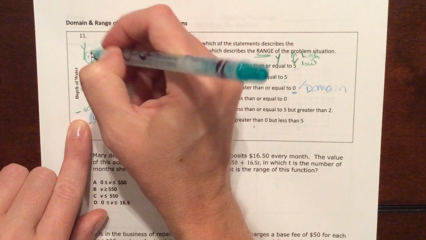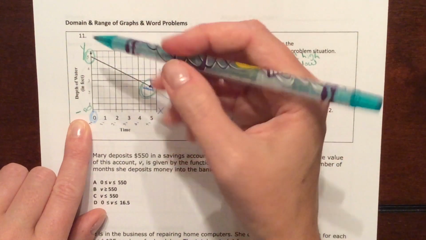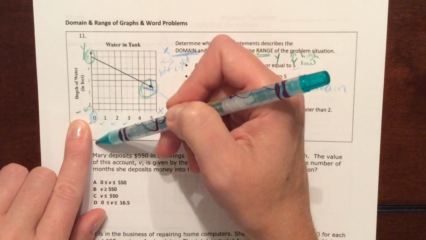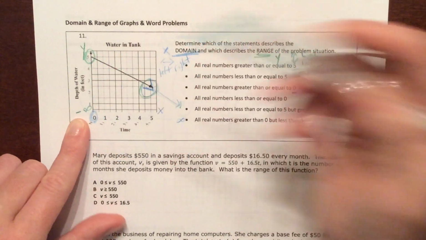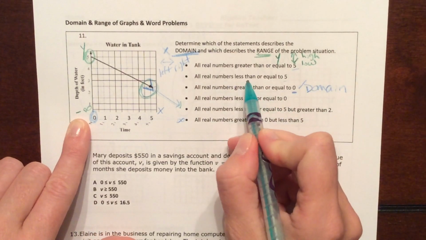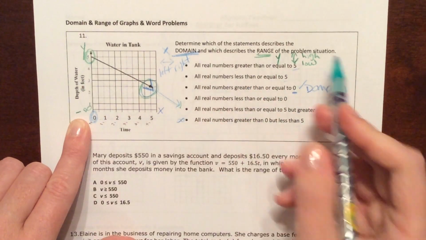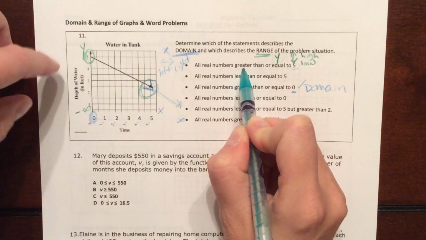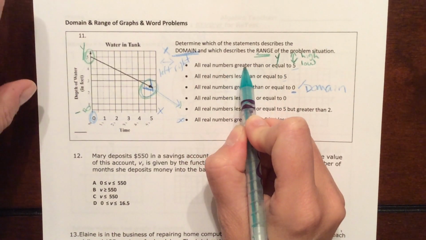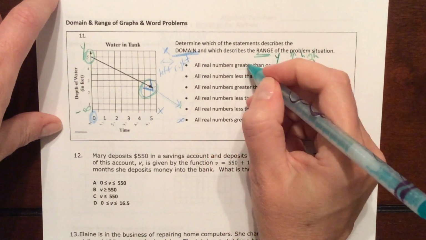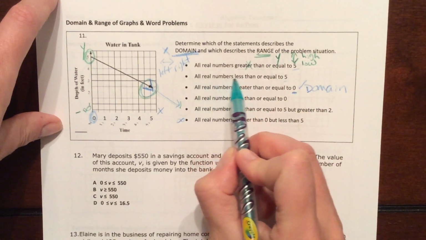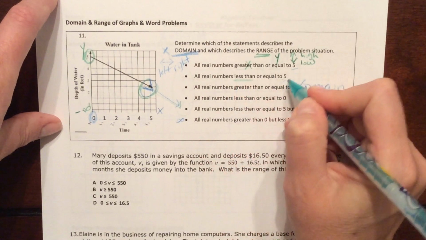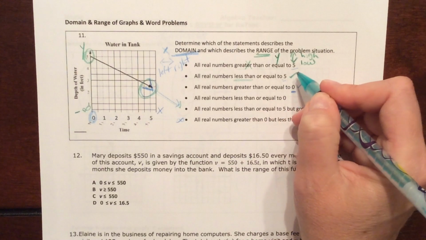What's the highest it goes? It goes up to 5. So it's 5 and everything lower, everything less, everything that goes down. And so we're going to use that vocabulary word less than. So we're focusing on that 5. All real numbers greater than. Greater than when we're talking about y would be going up, and we're not going up, so this is not going to work for us. All real numbers less than or equal to 5, that's going to be going down. That's going to be what we want.